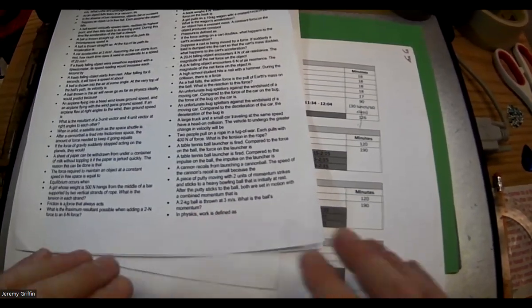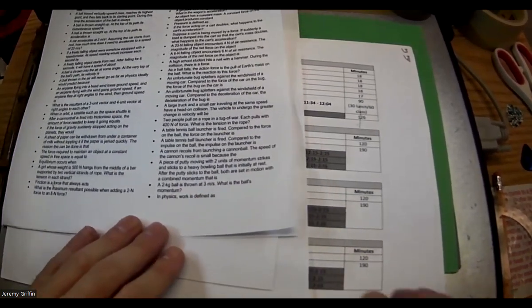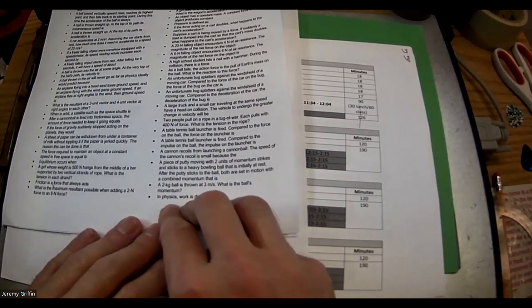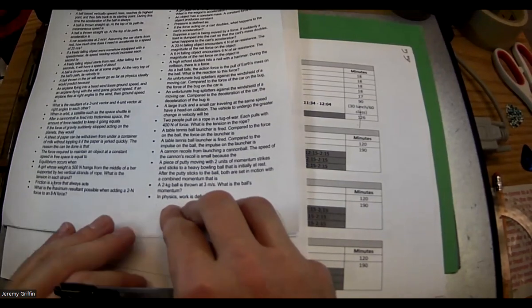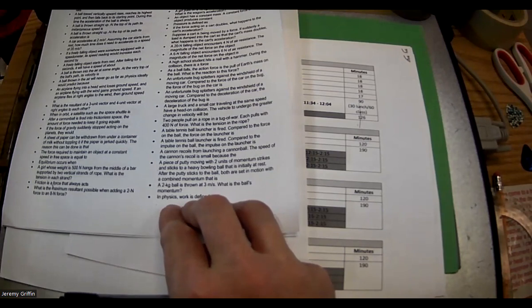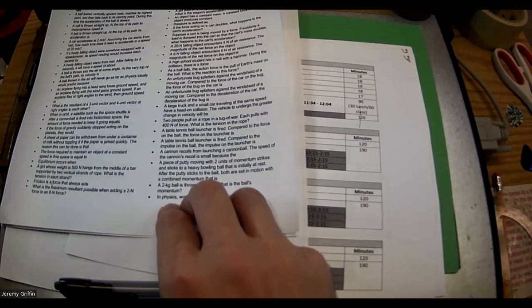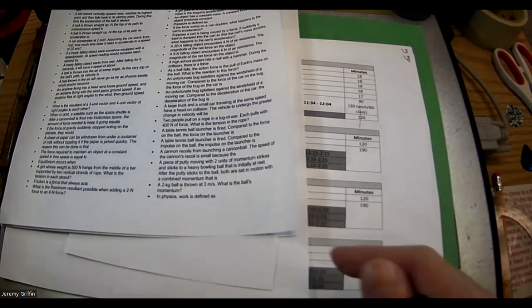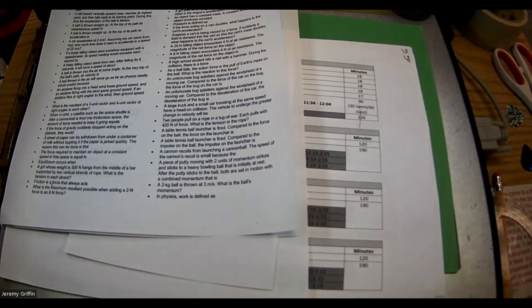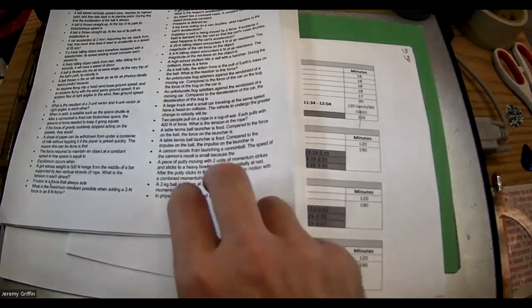And last question on this side. In physics, work is defined as, is measured in joules, okay? Is work equal to force times distance, right? Force times distance. I might say impulse is equal to force times time, and work is equal to force times distance. Okay, and then tomorrow we'll pick up at the energy unit, right?